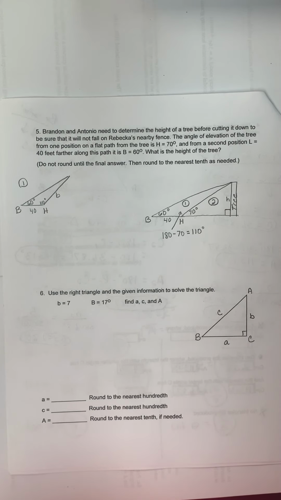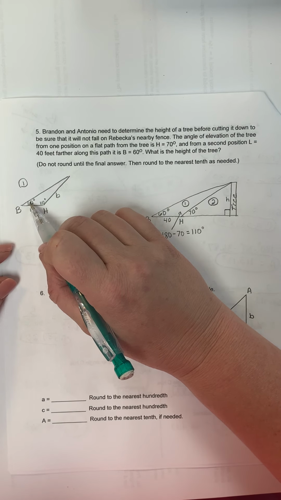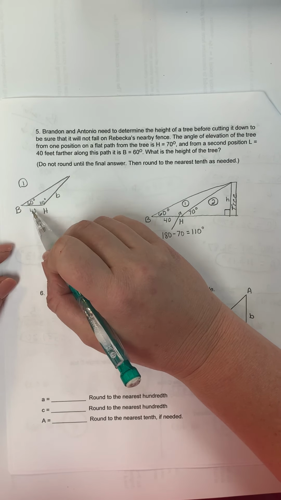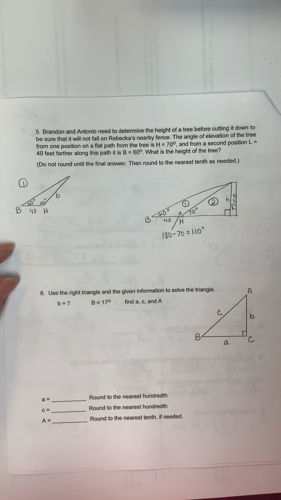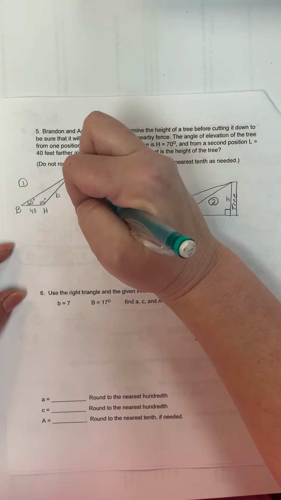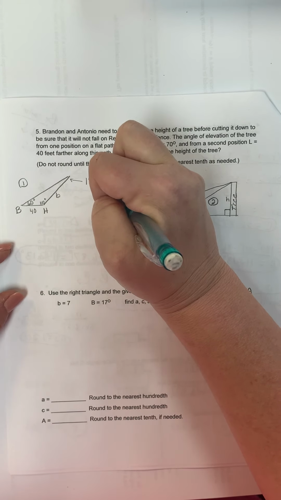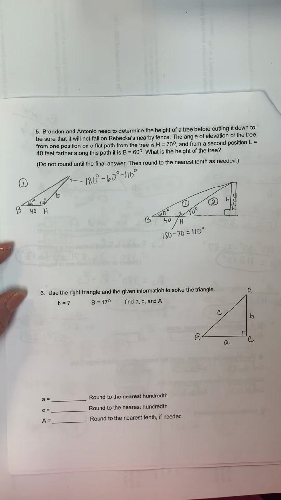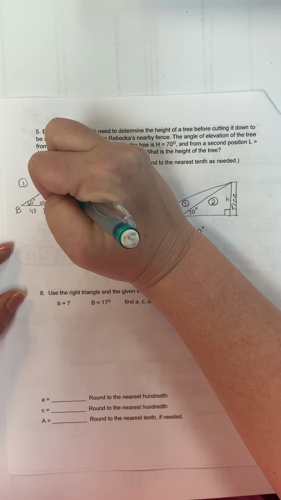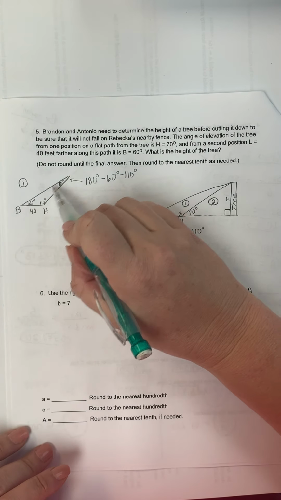What I notice here is that I could find this because I have 60 degrees here. If I knew this angle up here, I could use law of sines. To find this little angle, it would be 180 minus 60 minus 110, and that ends up being 10 degrees. Now I have all the information.